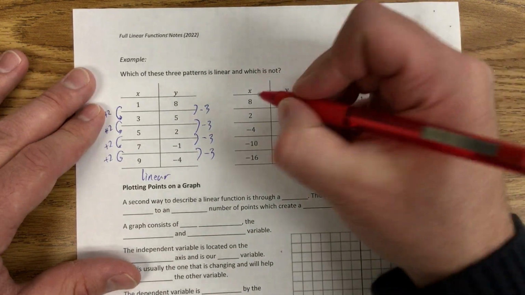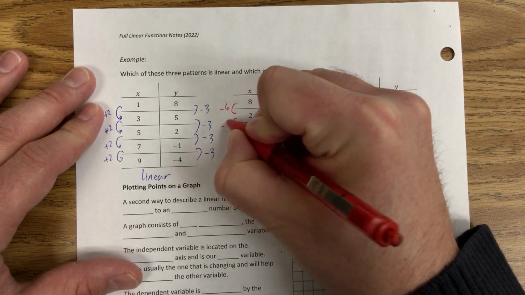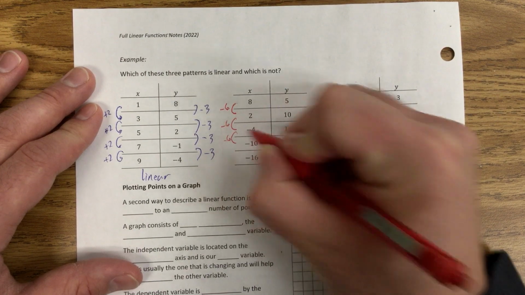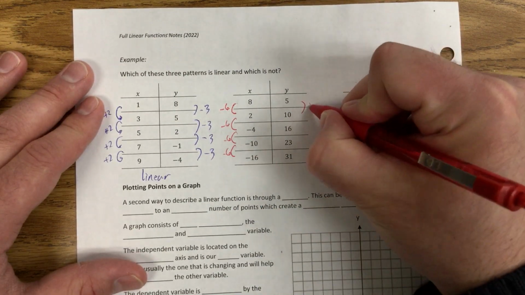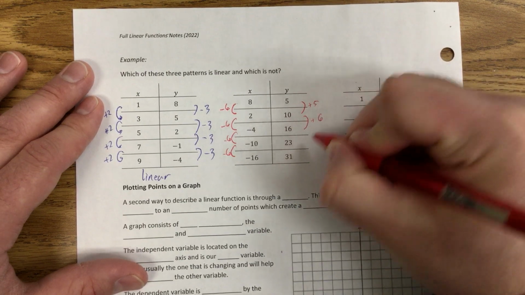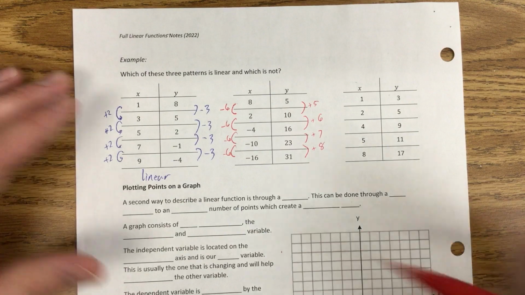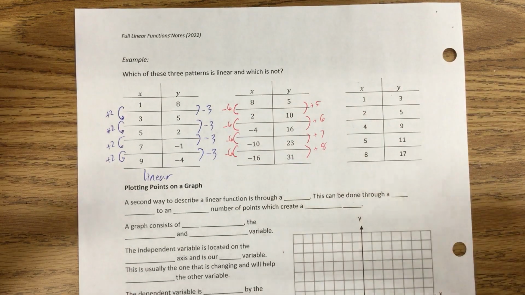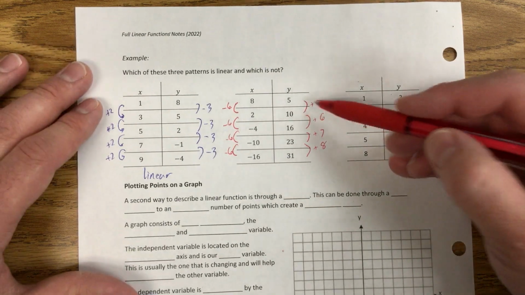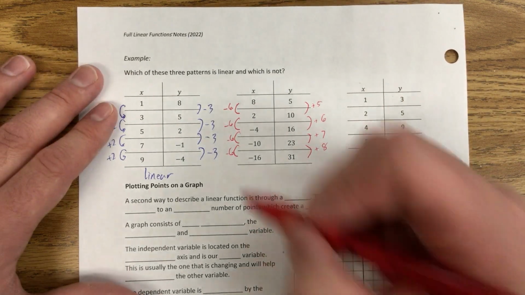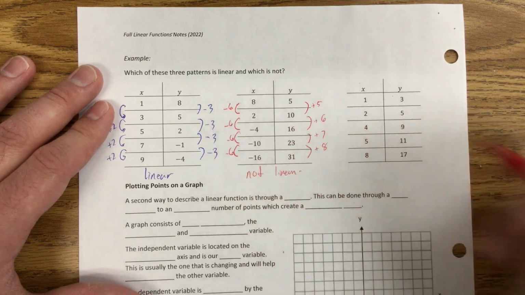Now the next one, we go down 6, down 6, down 6, down 6. So I'm just subtracting 6. And then here we're going up 5, up 6, up 7, up 8. In this case here, the left-hand side is going down by the same amount every time, but the right-hand side is not. It's going up by differing amounts, okay? This one is not linear.